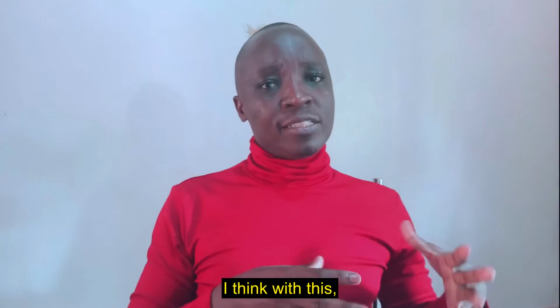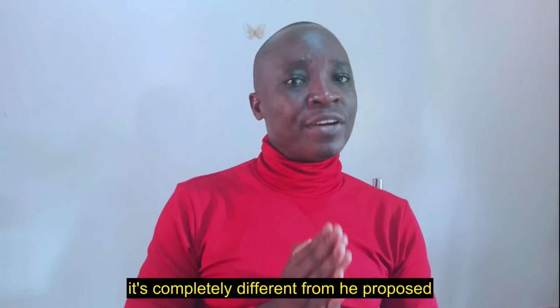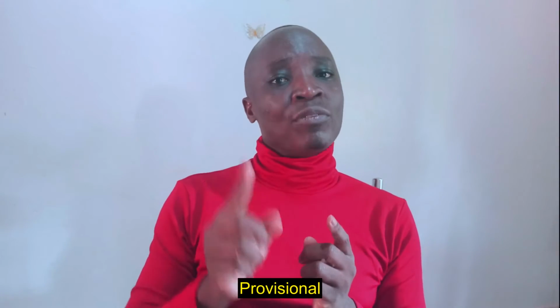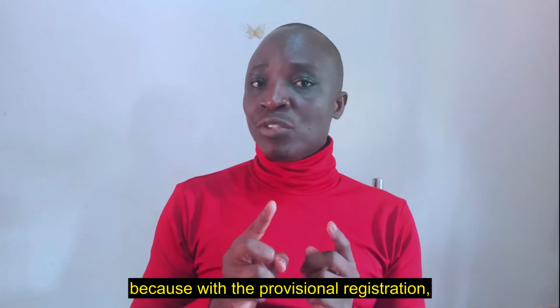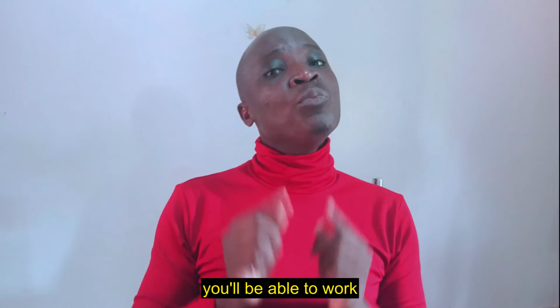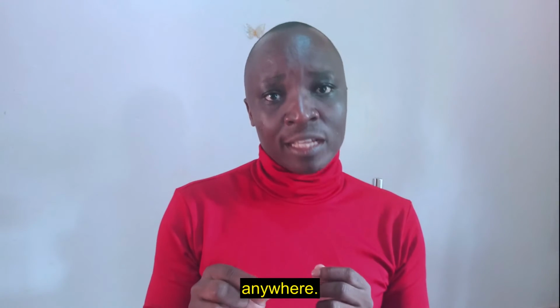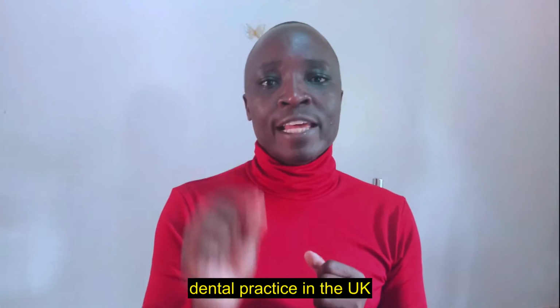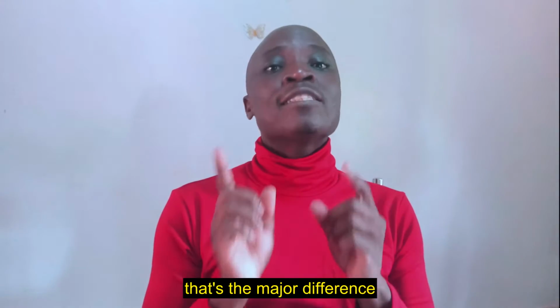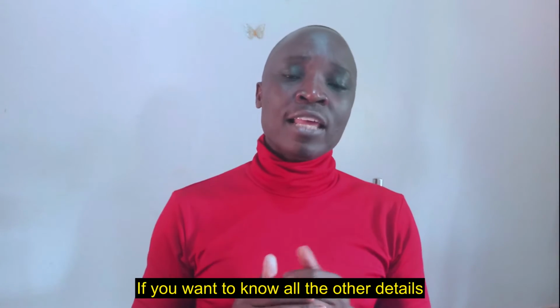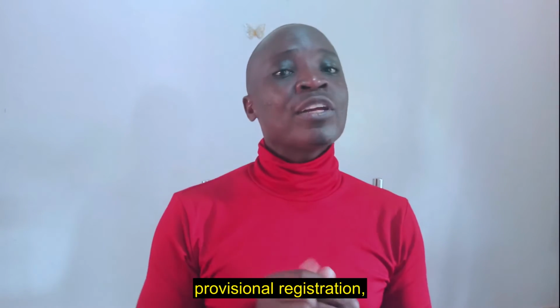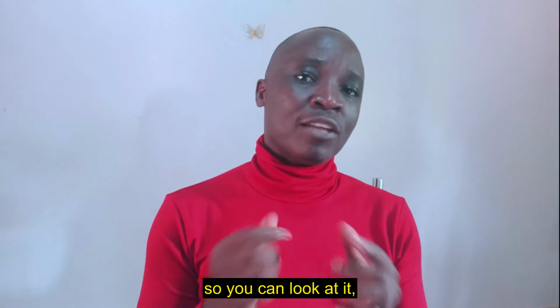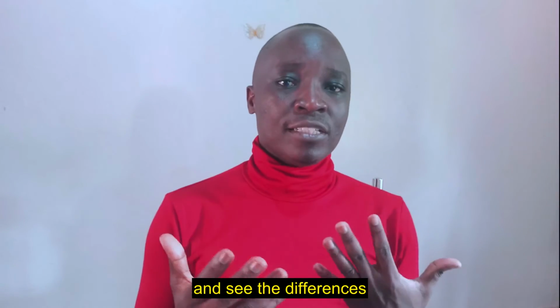I think with this, you can now tell that it's completely different from the proposed provisional registration, because with provisional registration, you'll be able to work anywhere. That is in a hospital, in a university, or in a high street dental practice in the UK. With this, you can't do that. That's the major difference. If you want to know all the other details about provisional registration, I'm going to leave a link under the comment section so you can look at it and see the differences.